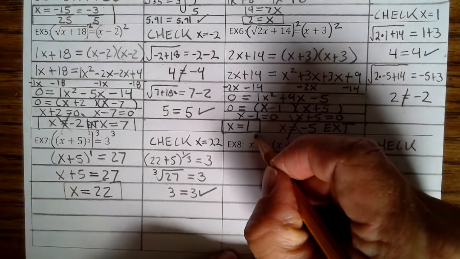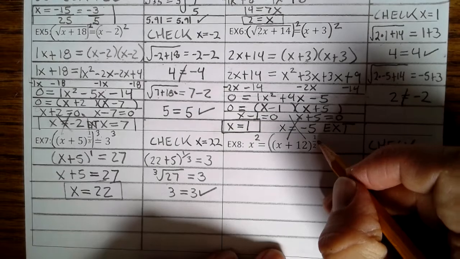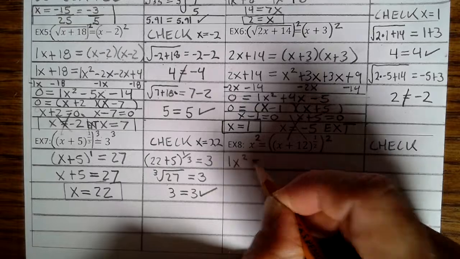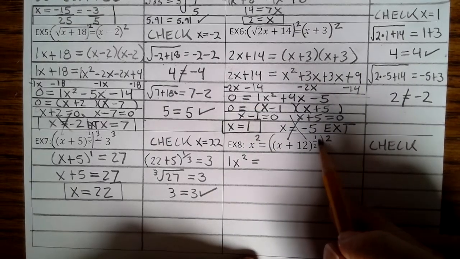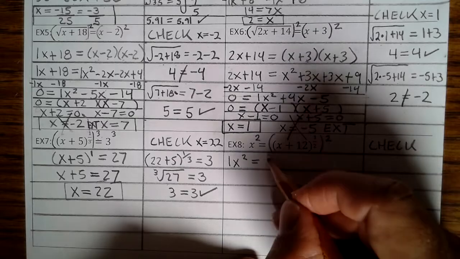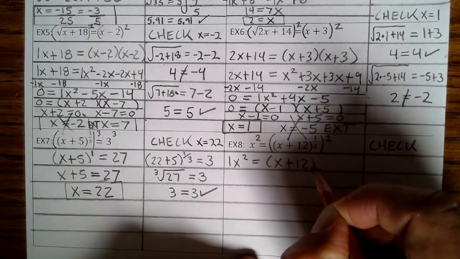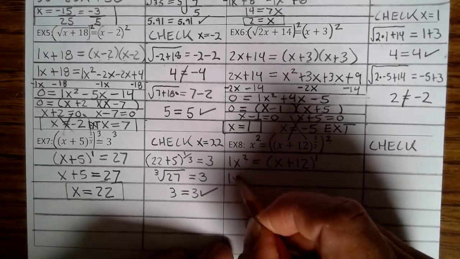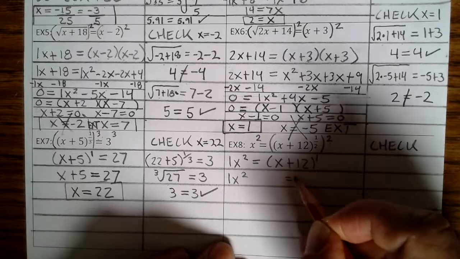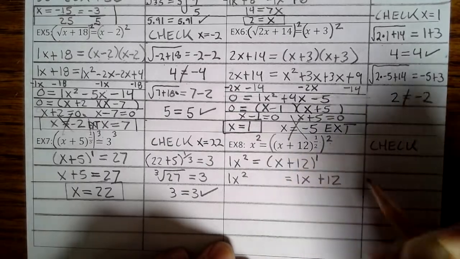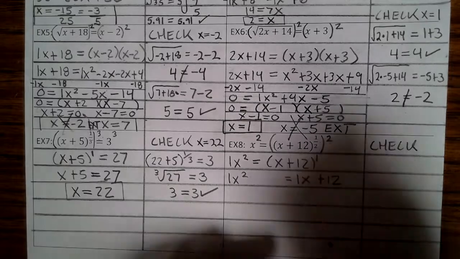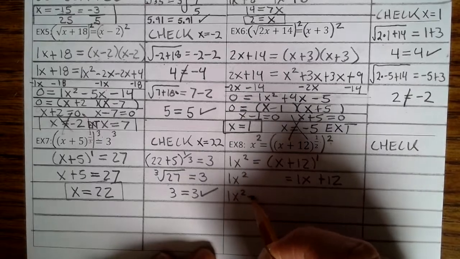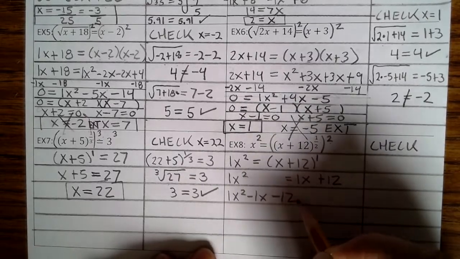Okay, we're going to need to square both sides. Okay, so then you get 1x squared equals, now, again, when you square, you multiply this, so this becomes 1/2 times 2, which is 2 divided by 2. So this is x plus 12 to the first power. Okay, so then you get 1x squared equals 1x plus 12. We need to subtract 1x from both sides and subtract 12. So you get 1x squared minus 1x minus 12 equals 0.